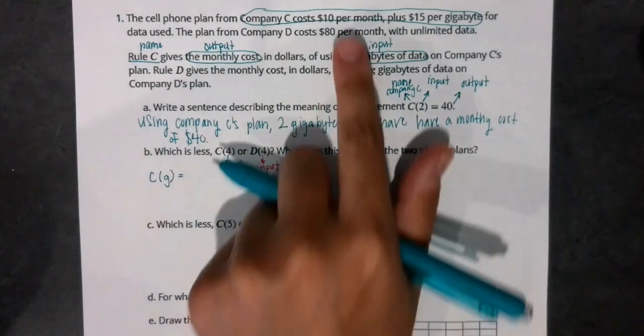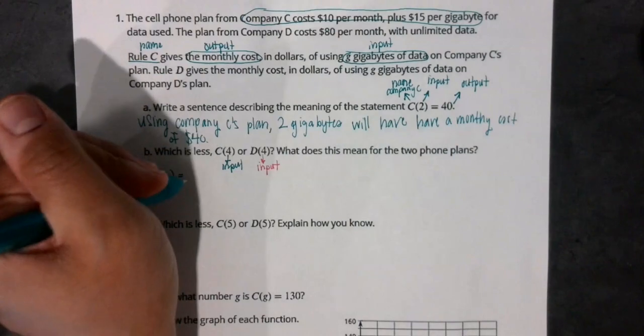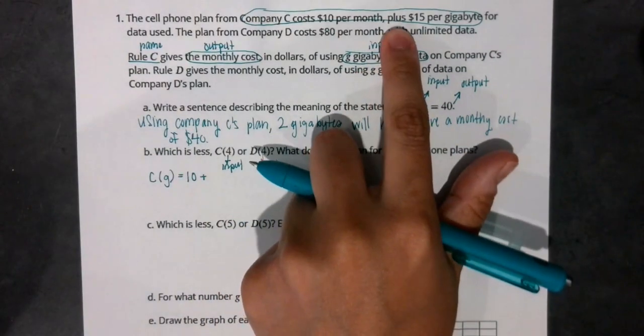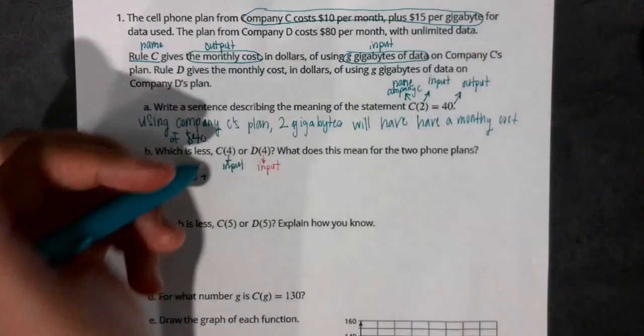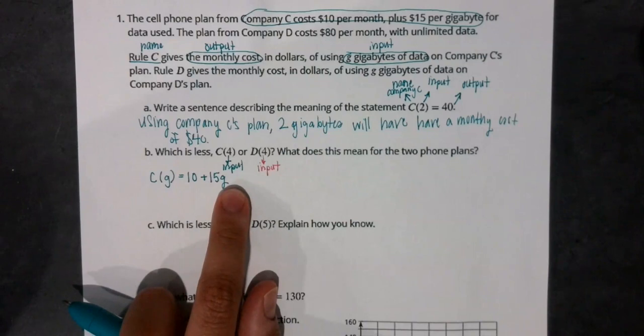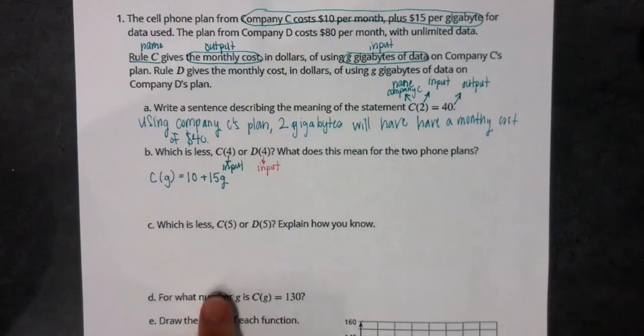So we know that Company C is going to cost $10 per month regardless of how many gigabytes of data we use. It's also going to have plus $15 per gigabyte. So I'm going to put 15G here just to say it's $15 per gigabyte. And I know we know how many gigabytes were used in this problem, but we can use this equation in other problems such as C, D, and E to help us solve those, so it is helpful to have a generic equation to begin with.